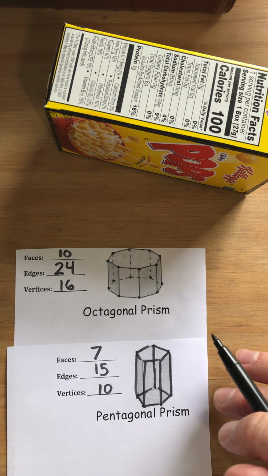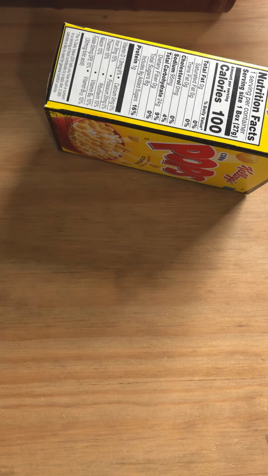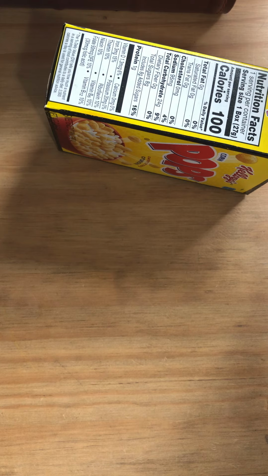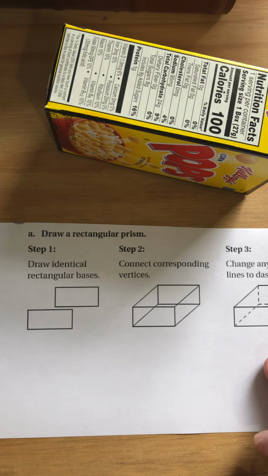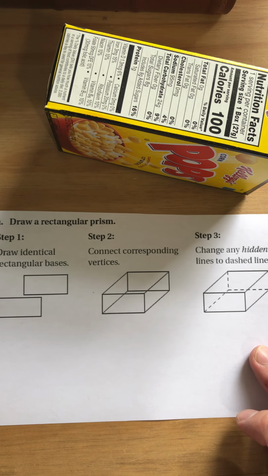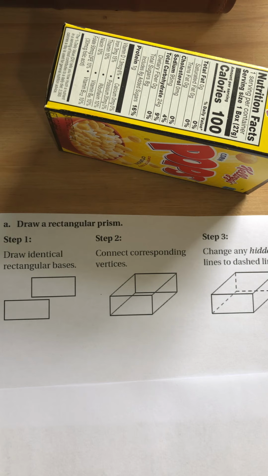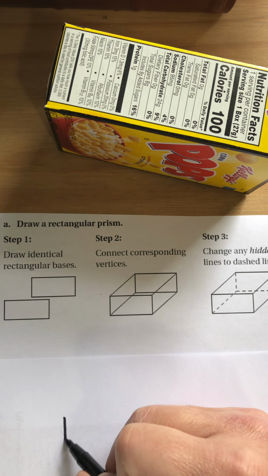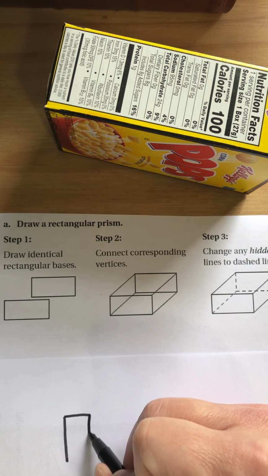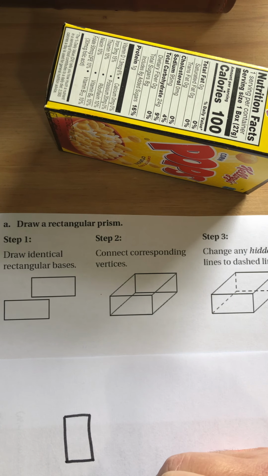The next goal I have for today is to be able to draw some prisms. So if you want to draw your own rectangular prism, you're basically going to follow a couple of steps. The first step is you're going to draw 2 identical bases. So I'm going to go ahead and draw them like this. So I got one base and then another base.